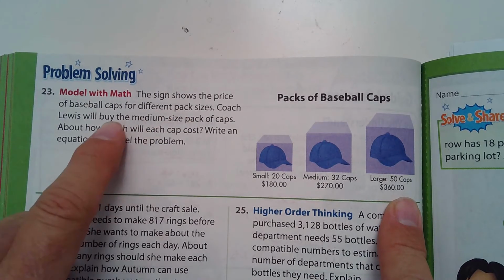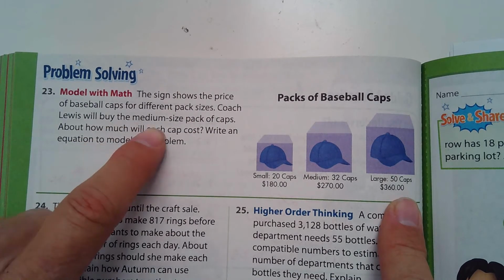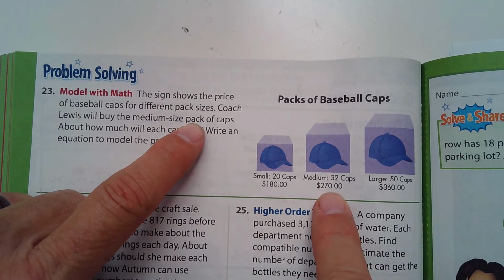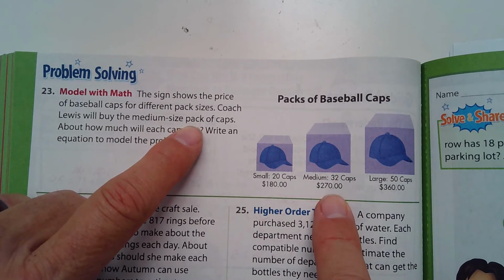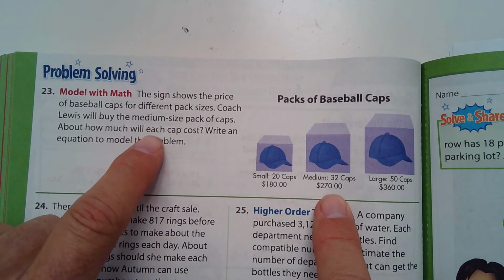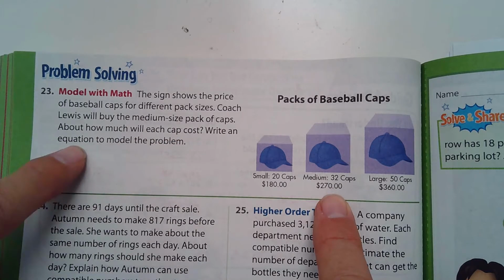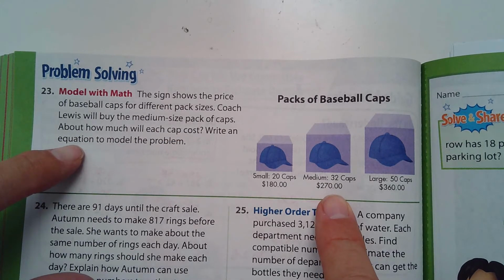Coach Lewis, whoever that is, will buy the medium-sized pack of caps. So Coach Lewis looks like is going to buy this one. But how much will each cap cost? Write an equation to model the problem.